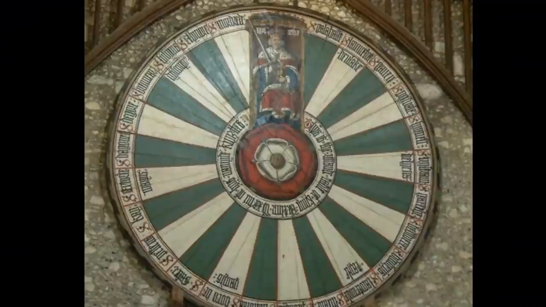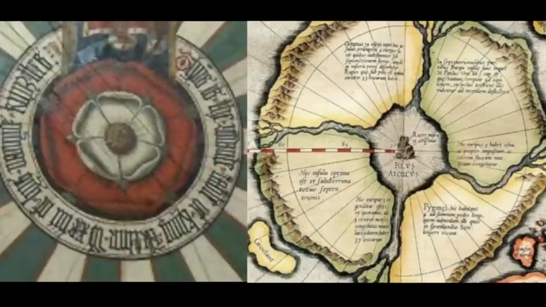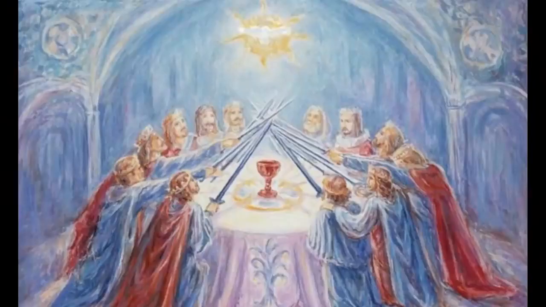Look at the rose in the center. It is very similar to Mercator's representation of the North Pole. The 4 continents look like petals, and the magnetic mountain in the center looks like the plant's stigma. Is the North Pole the true Holy Grail?